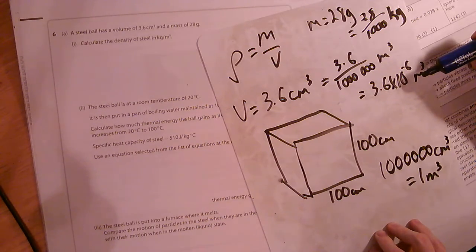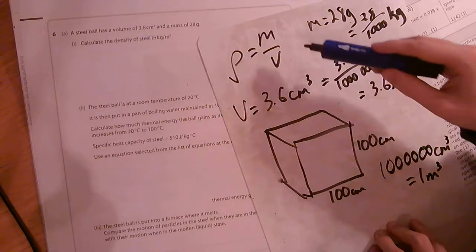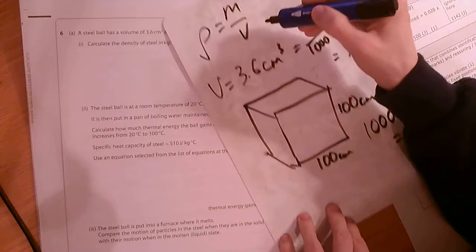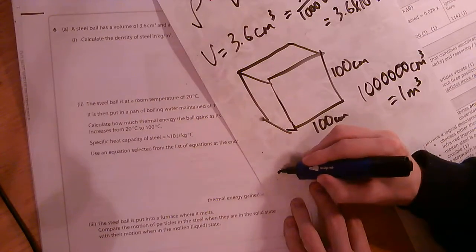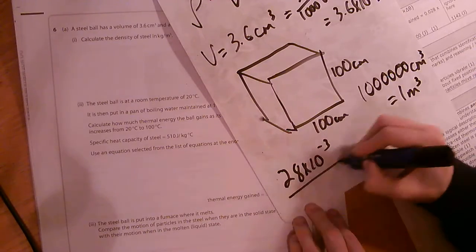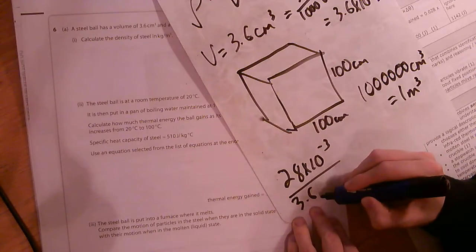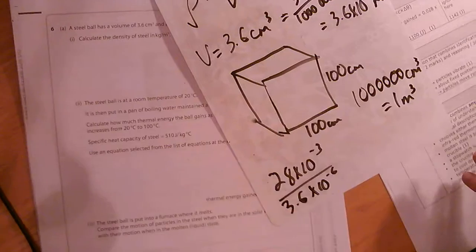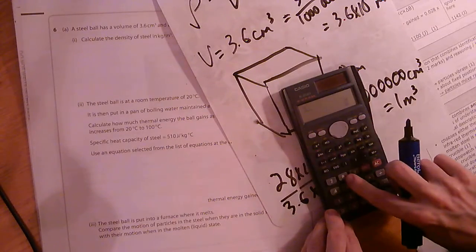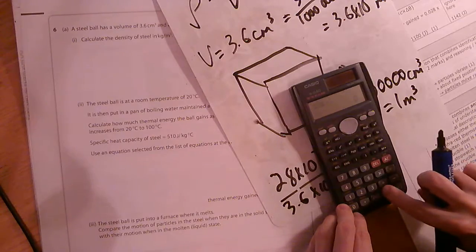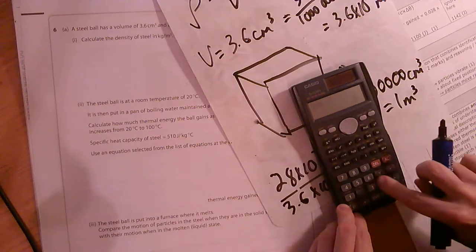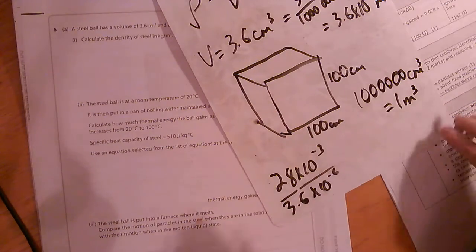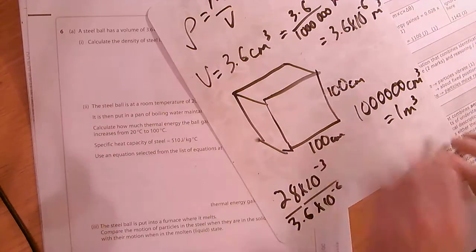And if you put those numbers in, our density is mass divided by volume. Remember, the mass is 28 times 10 to the minus 3. Your volume is 3.6 times 10 to the minus 6. Stick that in the calculator and that should give us our answer. 28 times 10 to the minus 3 divided by 3.6 times 10 to the minus 6. That has given me 7777.7 recurring. So 7,777 kilograms per cubic metre.